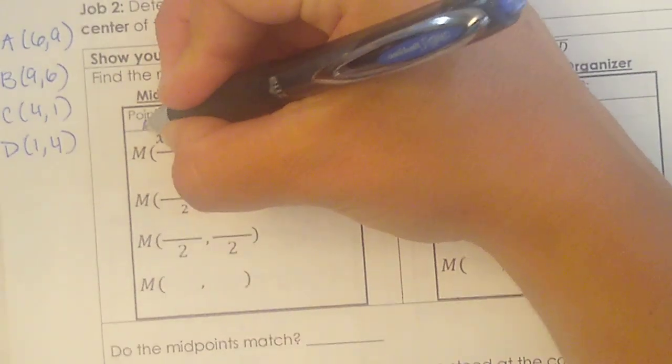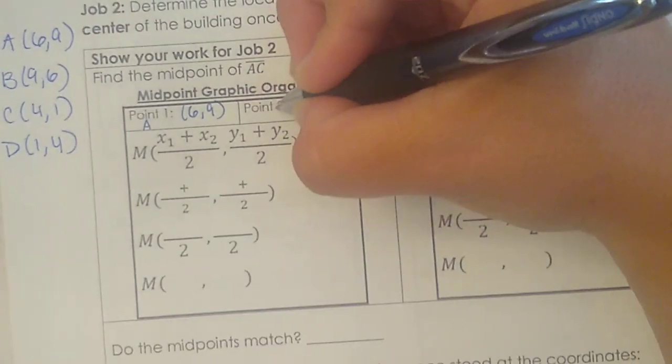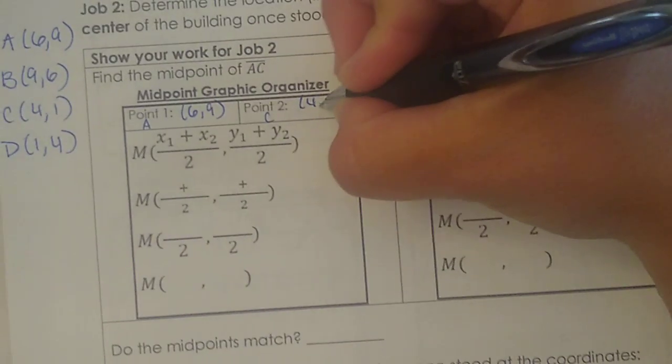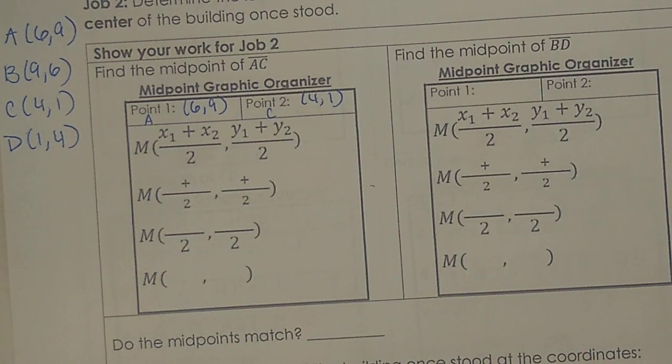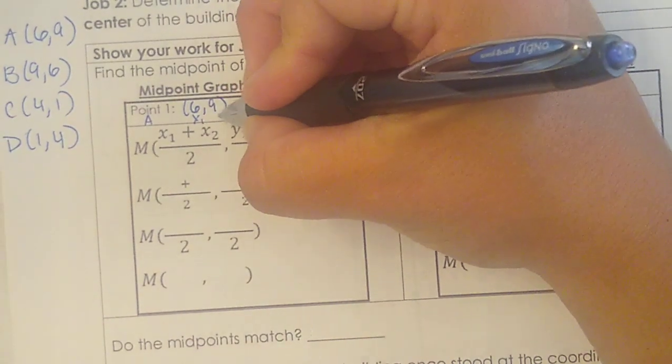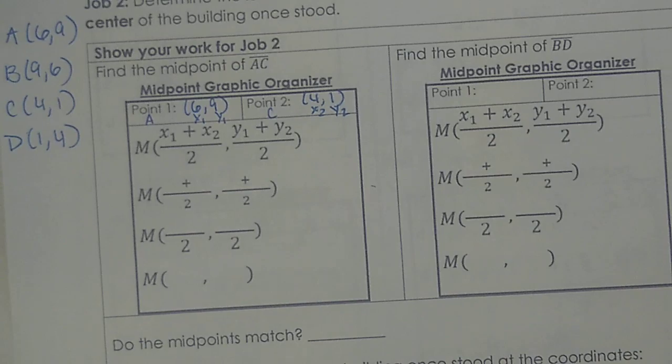So writing my points down, A, 6, 9, C this time is 4, 1, and I know that the midpoint formula is x1 plus x2 divided by 2, comma, y1 plus y2 divided by 2. So those two don't have to end up adding up together. The x's stay with the x's, the y's stay with the y's. As always, x1, y1, x2, y2. I go in and I label.